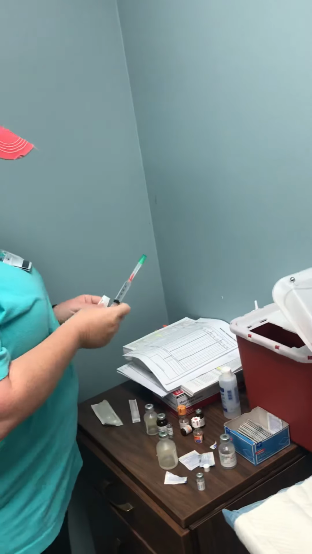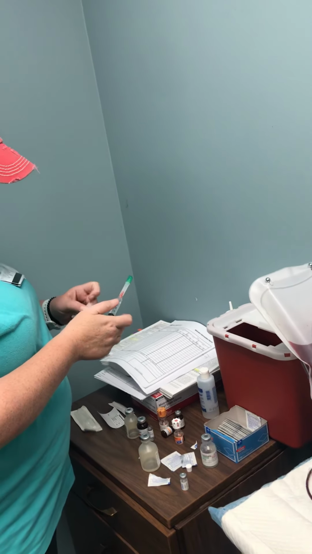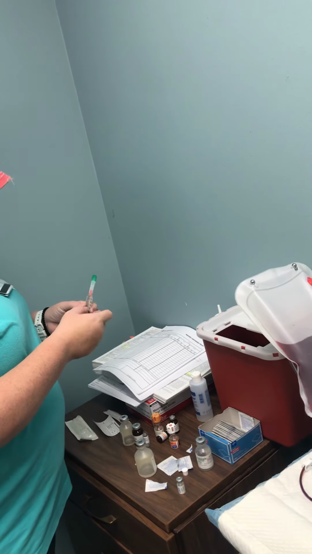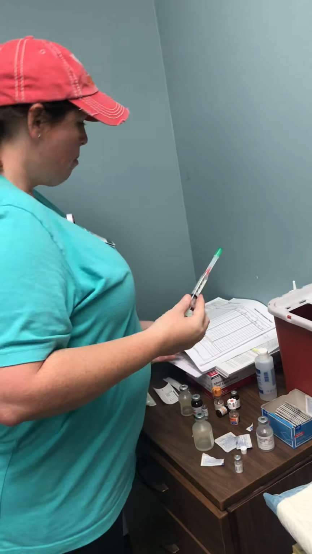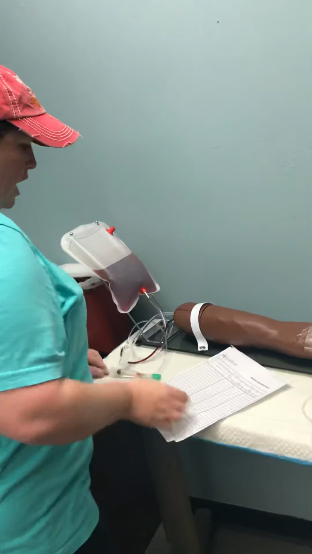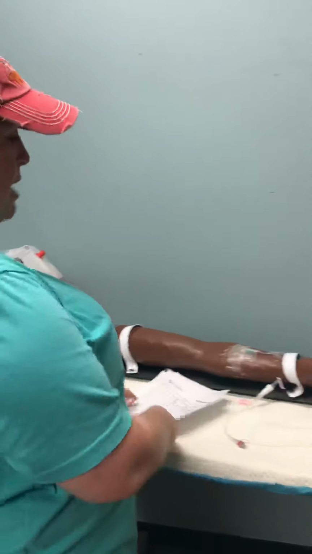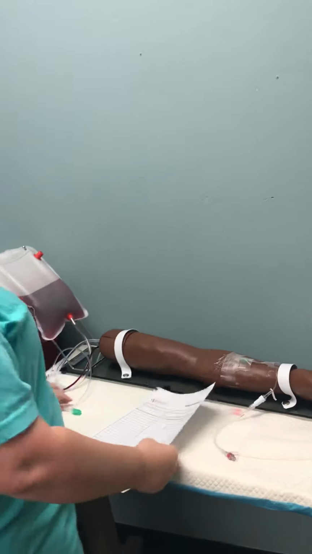Before I leave the med room, I'm going to label my syringe with my patient's name, the drug, the amount, and the expiration. So now I'm going to go to my patient's room, and I'm going to check my patient by 2 identifiers. His patient name and date of birth against his armband and against my MAR and against my medicine.